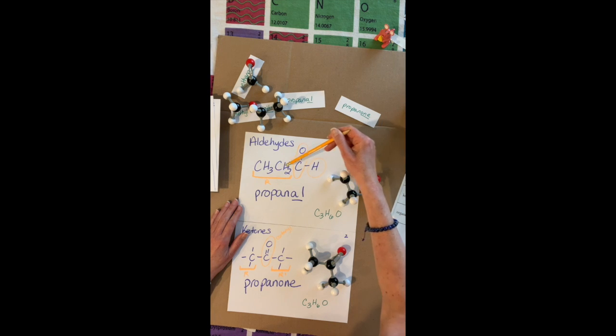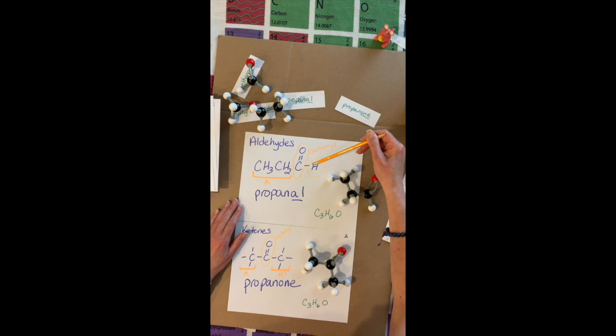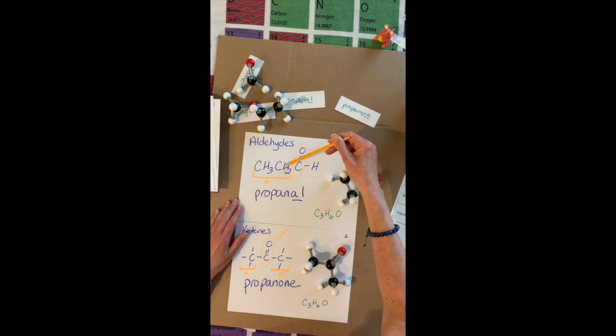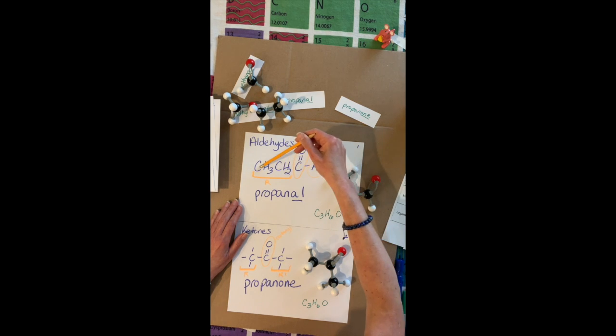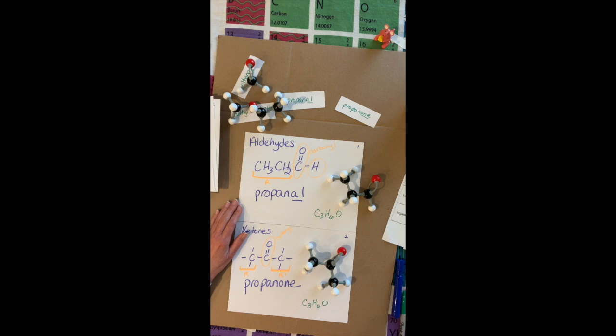Could be here or here, but it'll only be a hydrogen on one end. The other end is going to have some kind of R group. In this case, we've got 3 carbons in that R group. So that becomes propanal.